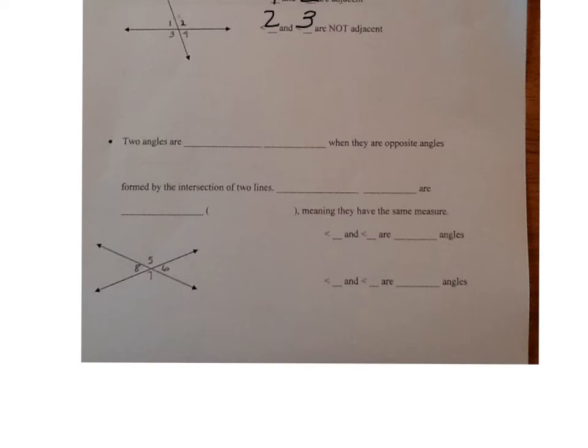It says two angles are vertical angles when they are opposite angles formed by the intersection of two lines.